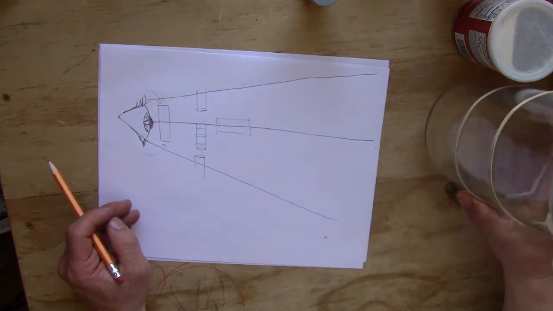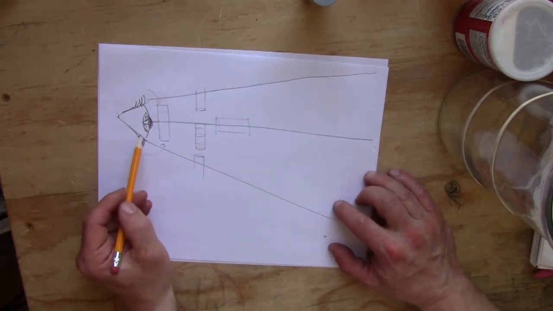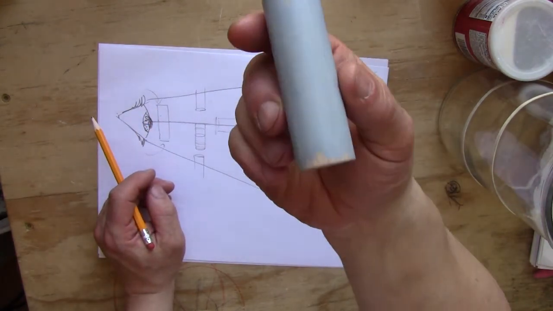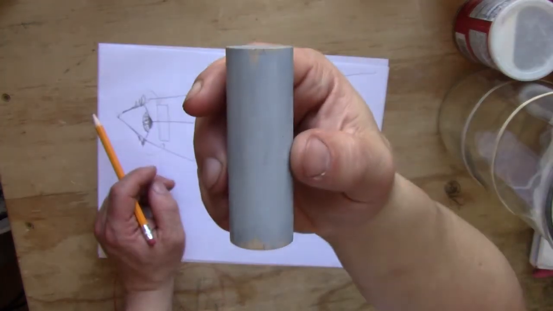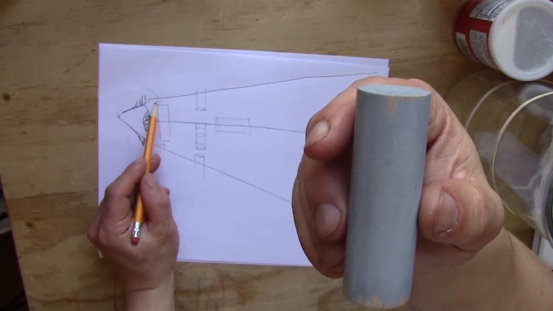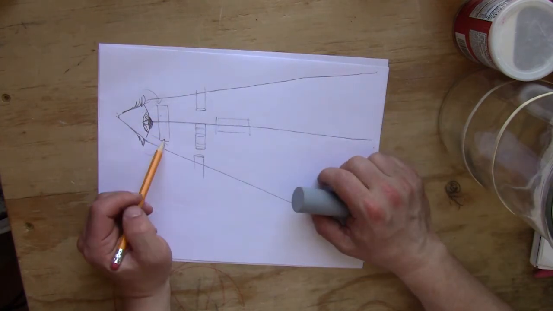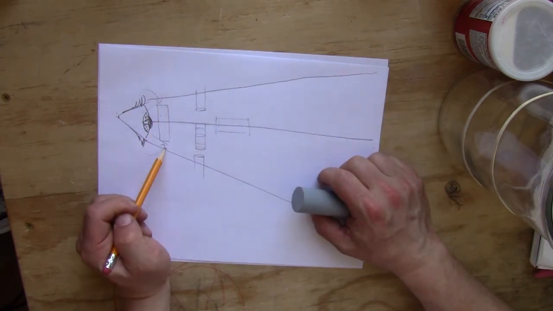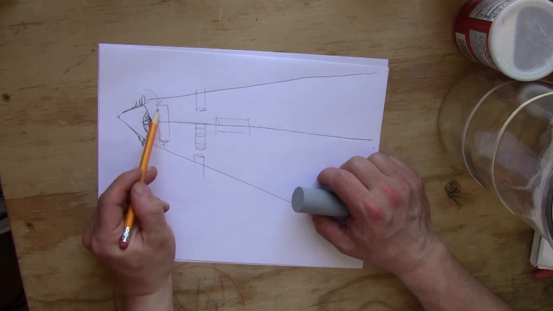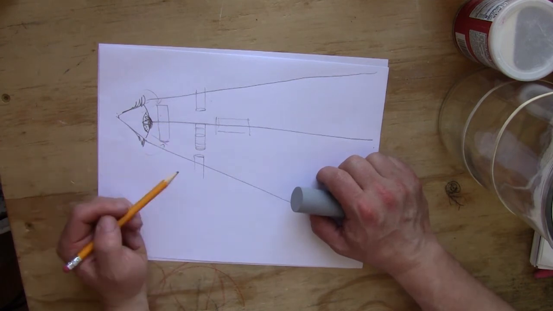If you were to look at an object like this one right up in your face, you would see the most change in that object. You'd see the biggest change relative to the center line to the extremes of your cone of vision. So you see the biggest differentiation between the different ellipses within the object.